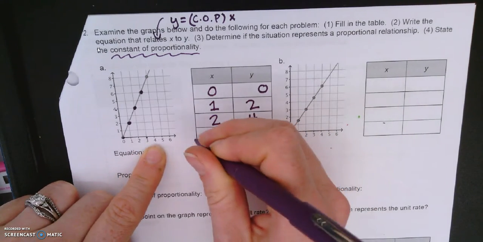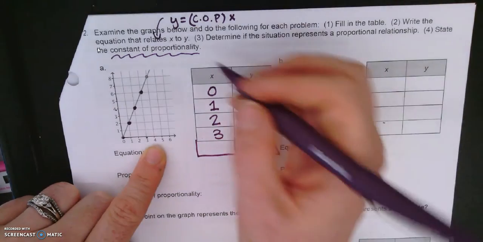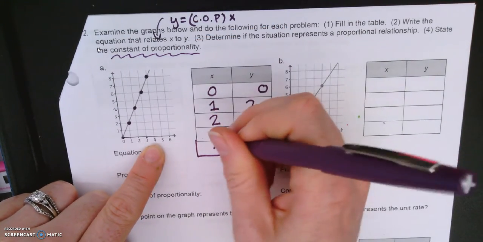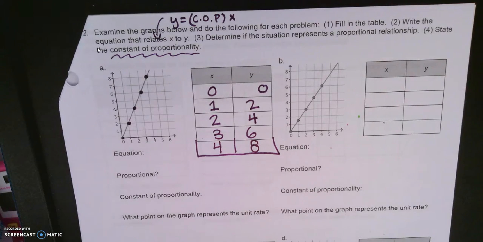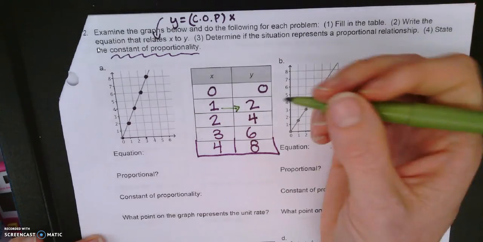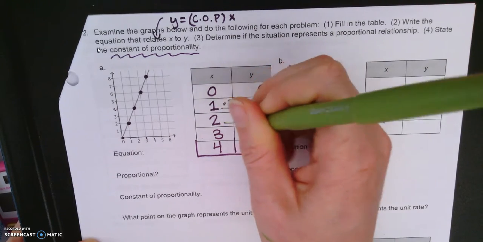And oh, they gave us another point, so let's just extend our table. And if I have 4 for my x, well, my y is 8. Was that kind of predictable? Do you see any patterns here? Well, how do I go from 1 to 2? What do you multiply by? You're only allowed to multiply. Yes, multiply by 2. How do you go from 2 to 4?